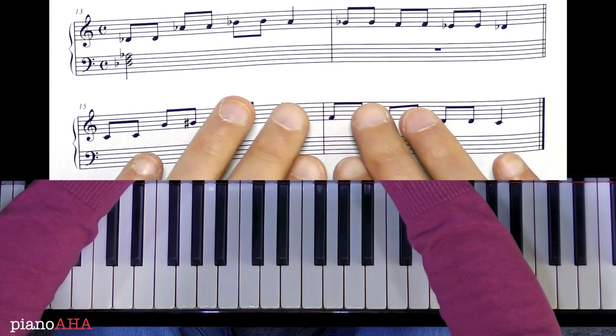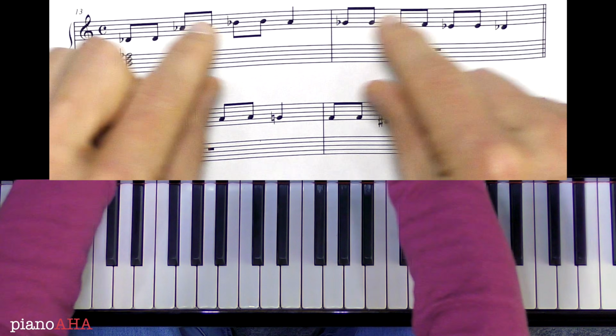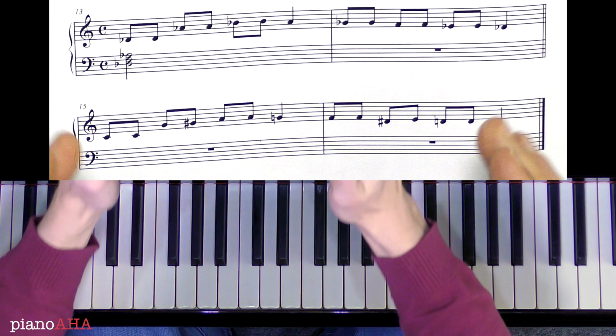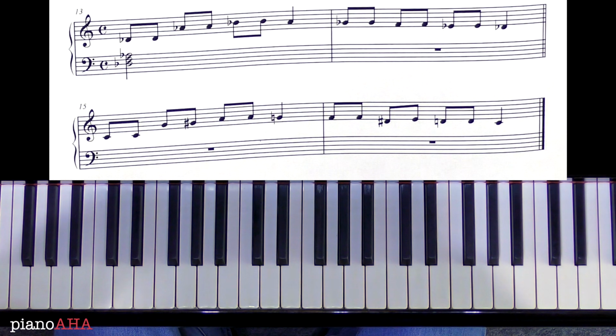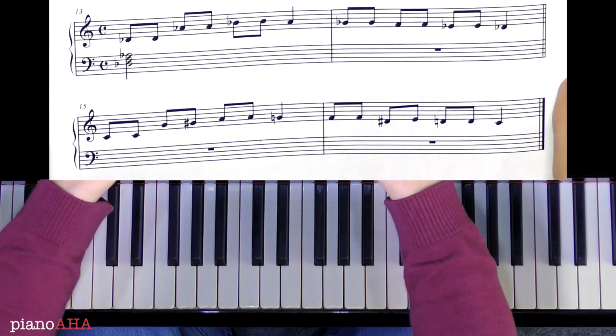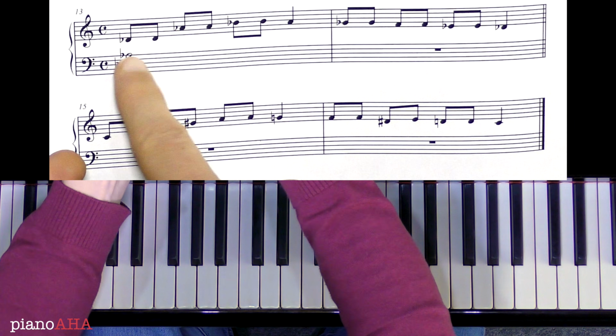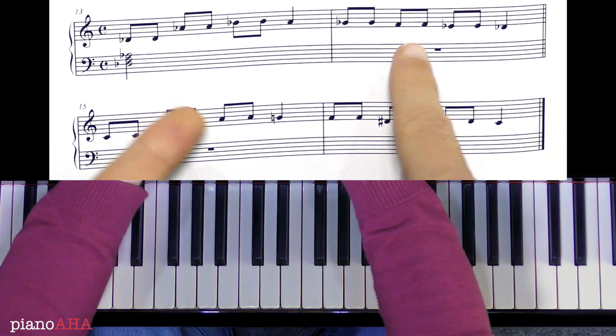Now that's one situation. But the situation I want to talk about is a different situation. One like this, where you look at a couple of measures and there are just so many accidentals there, and you think to yourself, I can never remember that. That makes no sense to my brain. Why does this one have an accidental and then this one doesn't?